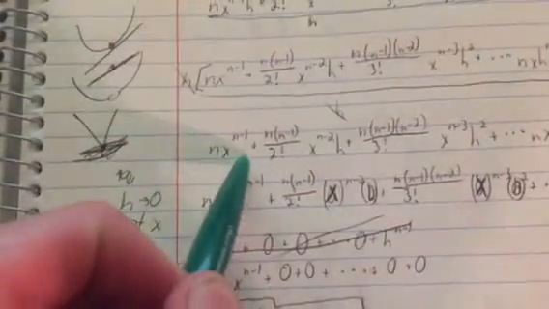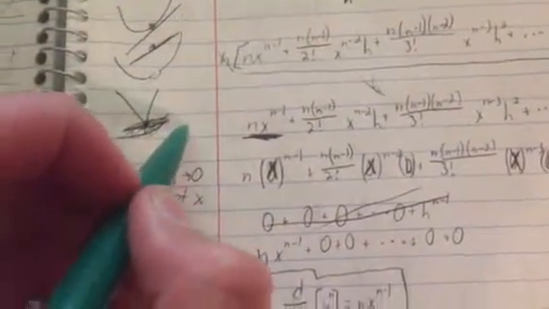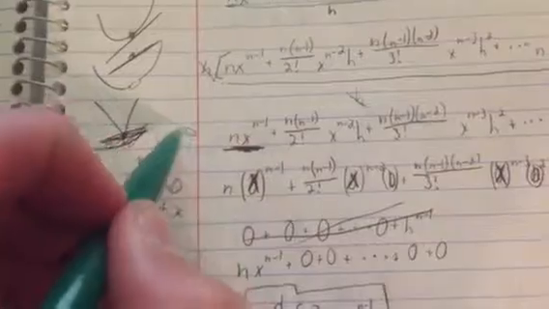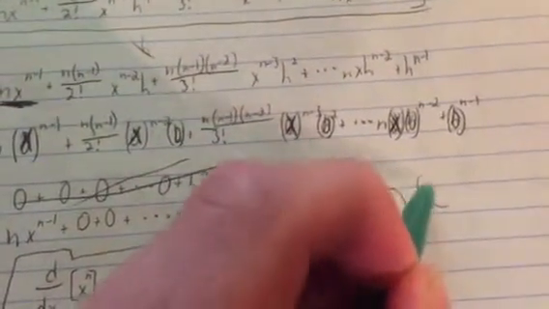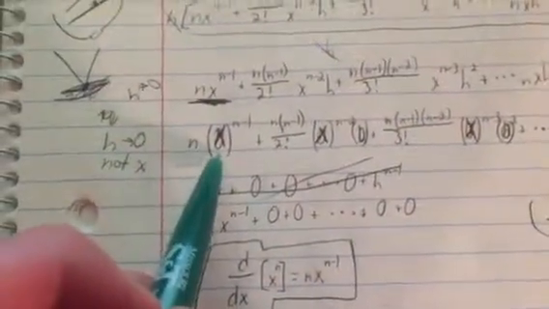Now this right here is in the end what we get, because then you substitute h to 0. You substitute h to equal 0 because that is where the limit is going. h is going to 0. So then for every single term you'll have a number, just any number, times a 0, except for that very first term.